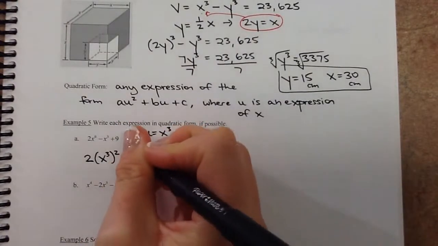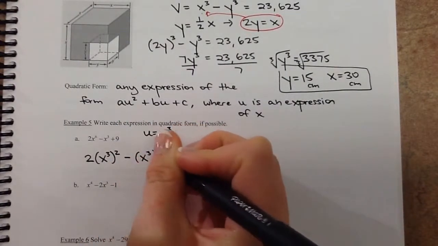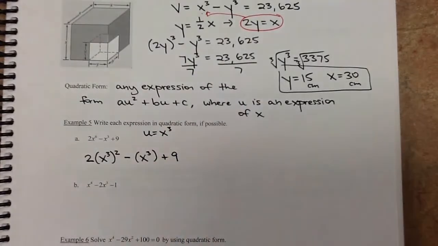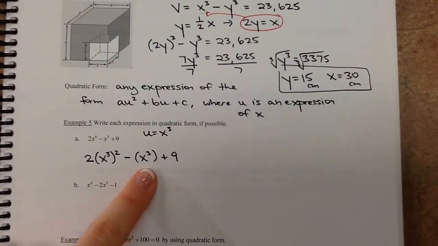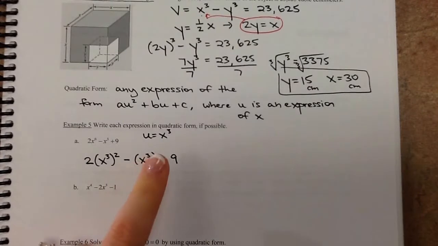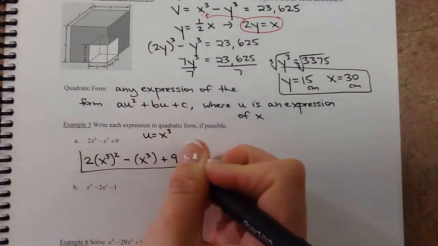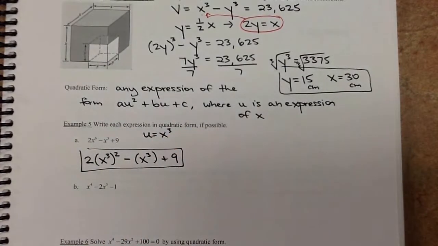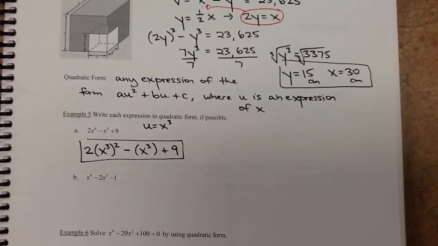And then minus x cubed, and then plus 9. So see how I've got these terms in parentheses? Those become like the u right here. So we've got a u squared minus, and then b, so we could technically have like a 1 b times u and then plus c. So that is what we mean by quadratic form. So kind of writing it in a way that you could factor it with your normal quadratic rules.